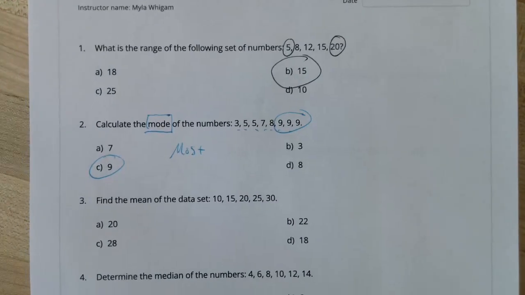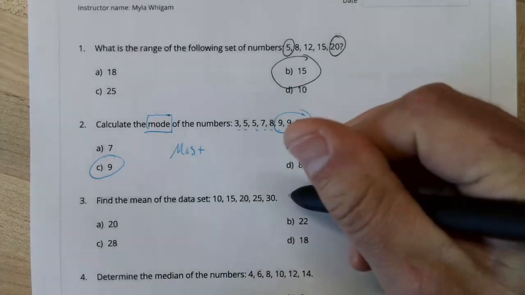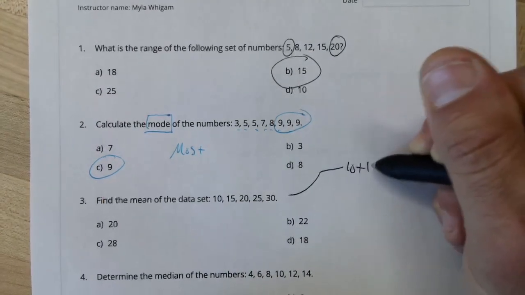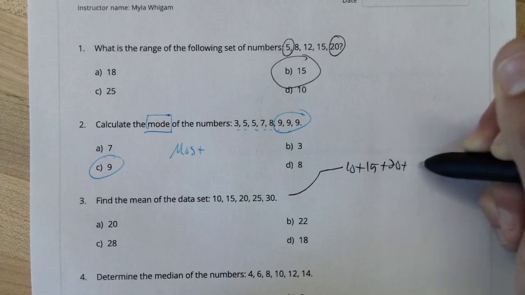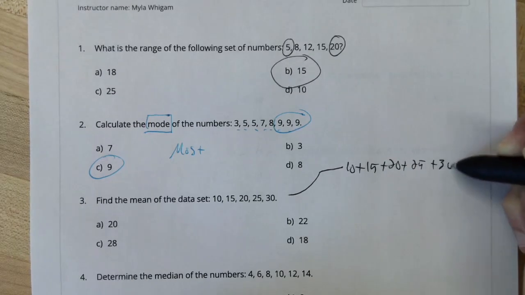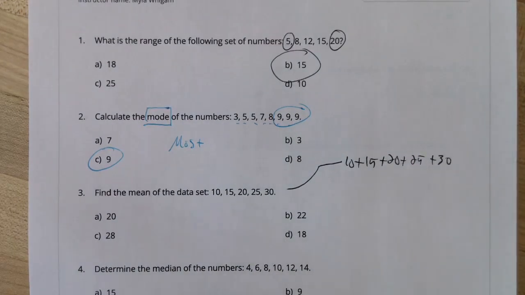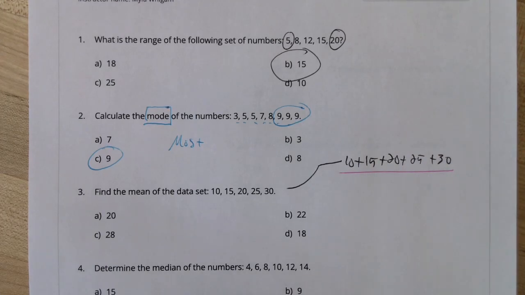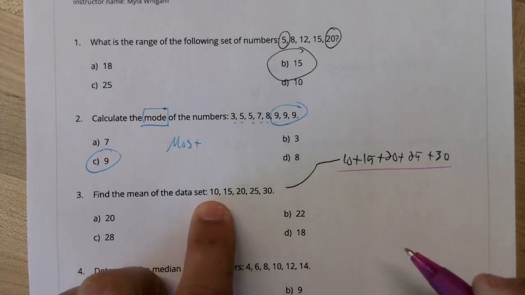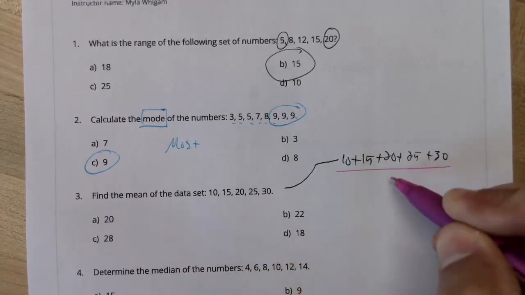Okay? Find the mean. Now this is where you have to do the most work. You have to add everything up. So we're going to say 10 plus 15 plus 20 plus 25 plus 30. We're going to find the sum of everything, okay? And then what are we going to do? Divide it by 5. Why 5? There's 5 numbers in my data set. Excellent. So I'm going to divide it by 5.